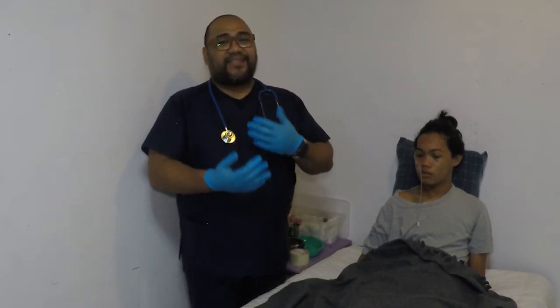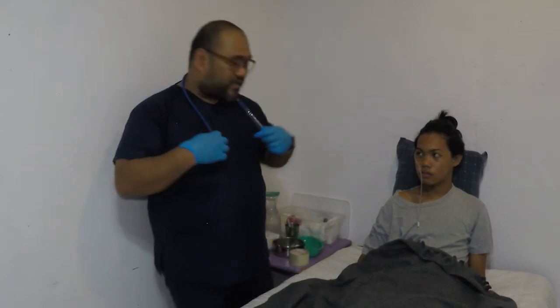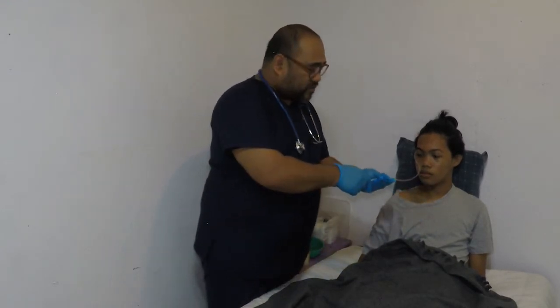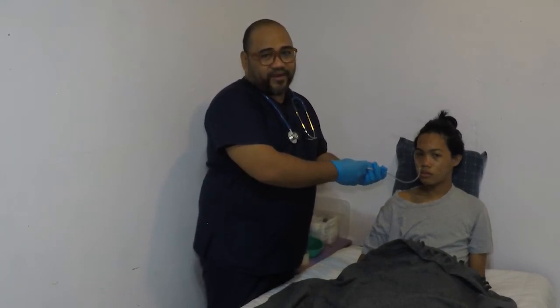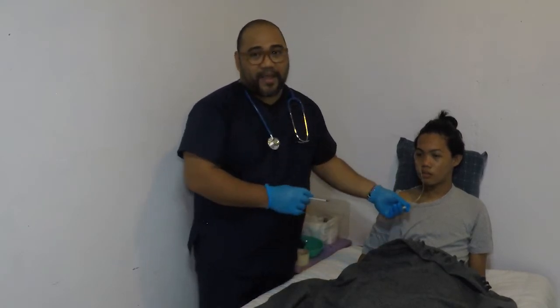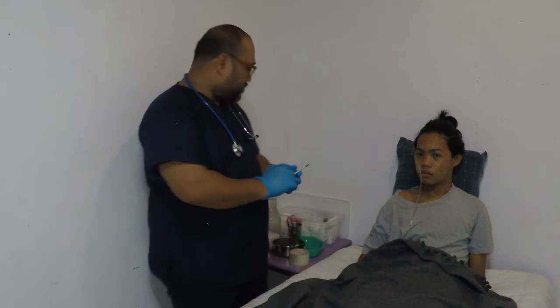Then determine the placement of the feeding tube by aspiration of the stomach secretion. So we have to aspirate the stomach secretion, then inject 10 to 20 milliliters of air into the tube. Then an X-ray or ultrasound may be needed to determine the tube placement if needed or if possible.